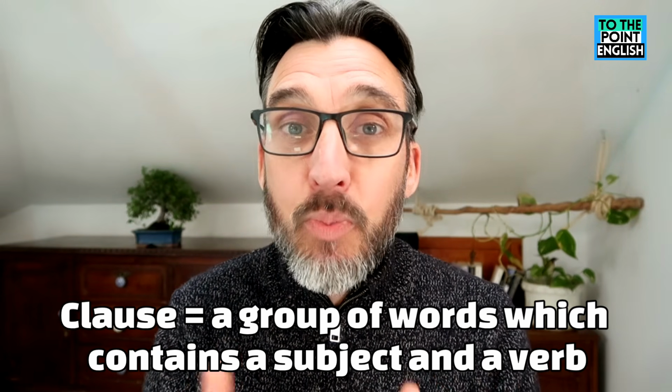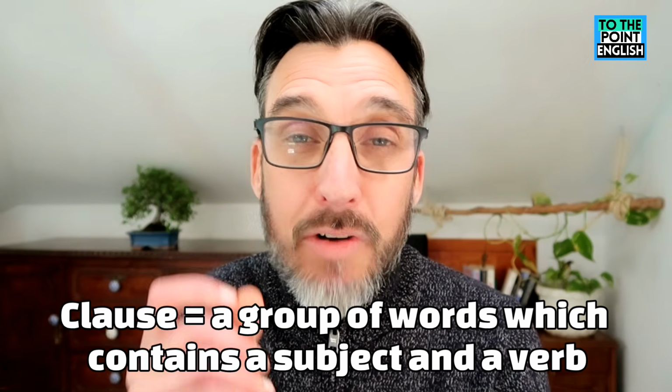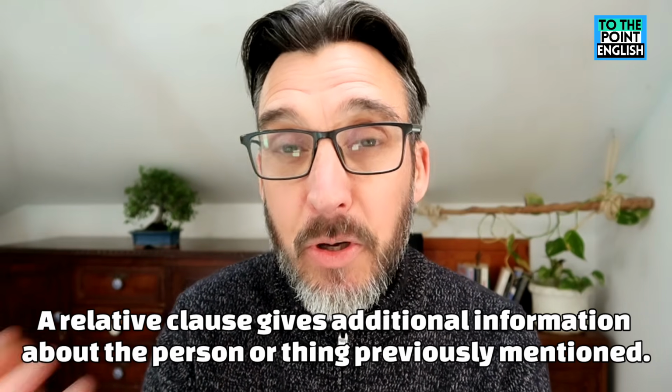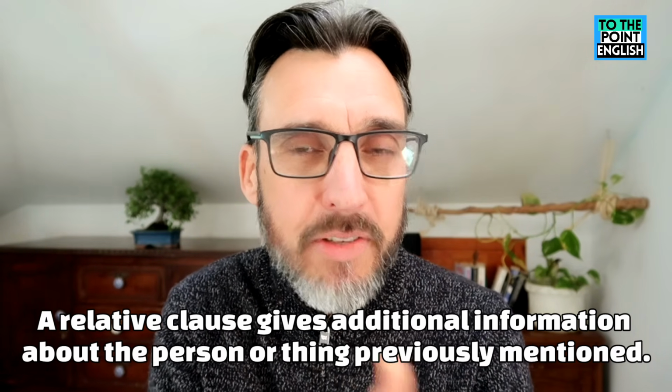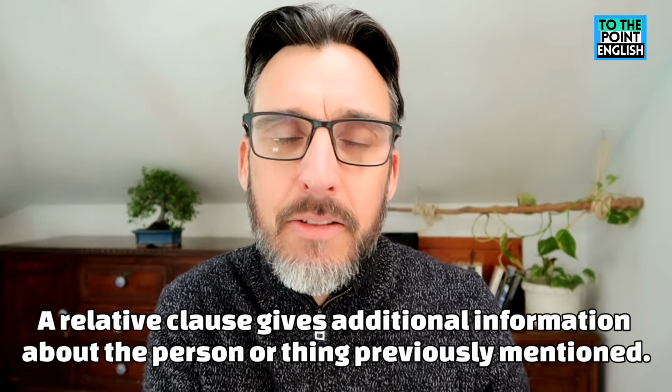Okay, maybe we need to explain a little bit more, because maybe you don't know what a relative clause is, right? Or maybe you don't even know what a clause is. So let's start from basics. A clause is any group of words which contains a subject and a verb. Now, a relative clause gives additional information about the person or thing previously mentioned in the sentence. So it's relative to something else that has been mentioned. It can't be used on its own.